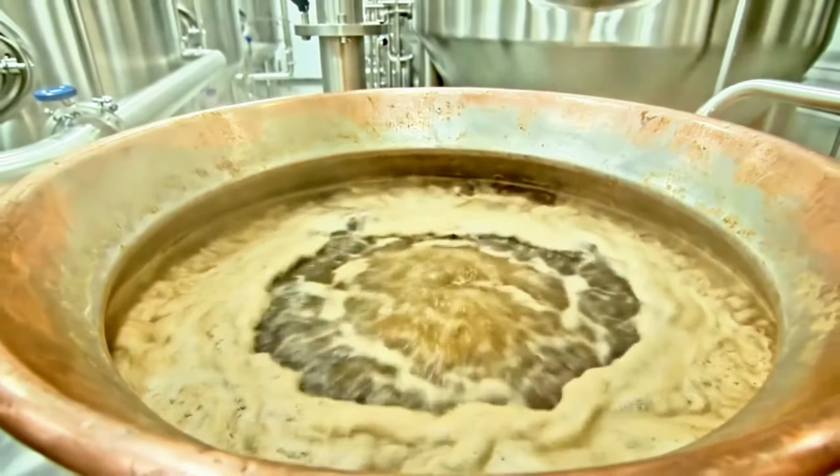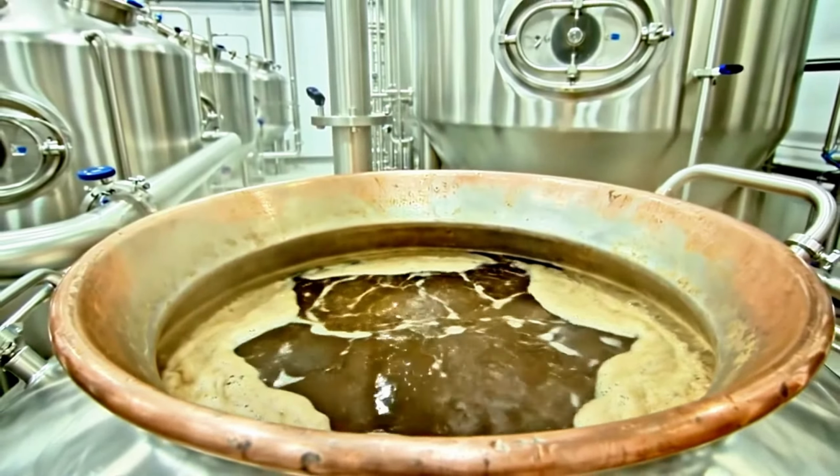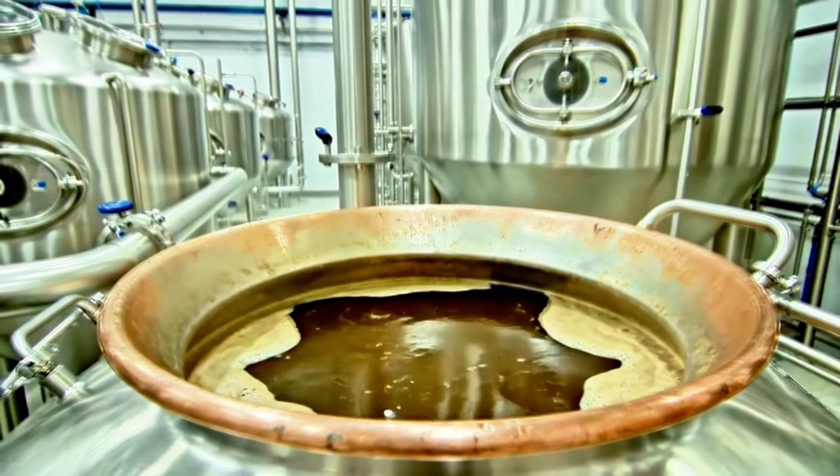The vigorous rolling boil now subsides into a gentle simmer. The hot break formation is complete.